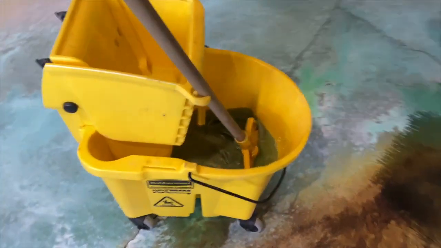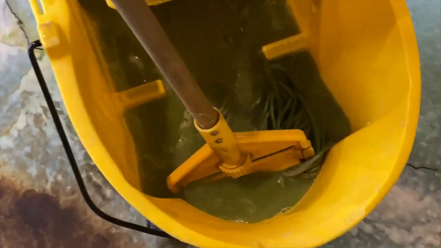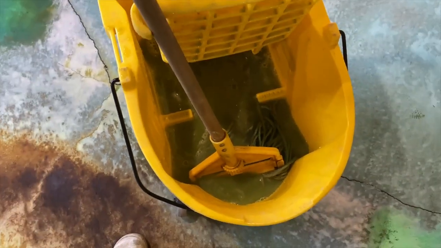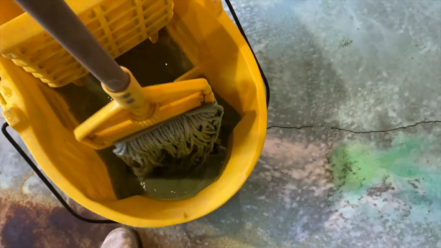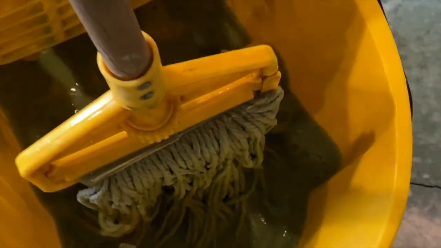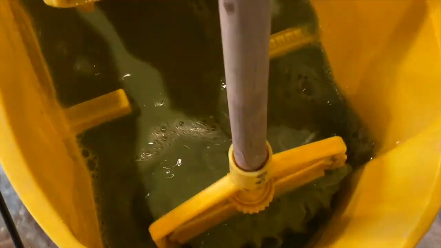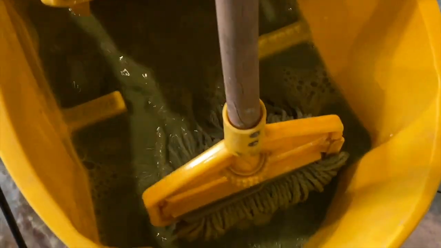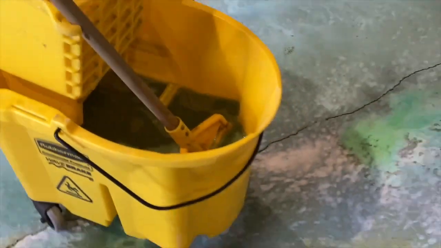Once your water starts to look like this, rinse it out, clean it out, and start out fresh again. You can see how dirty that is now. That way we're not just spreading the same dirt around, the same residue of the acid stain around. Change that one out. Make it all good again.